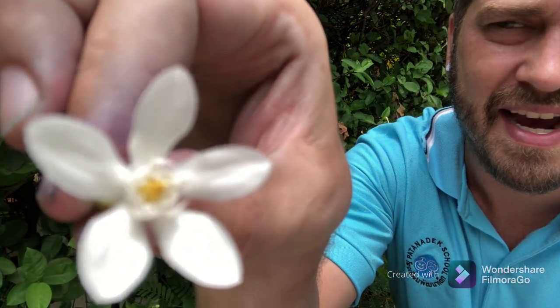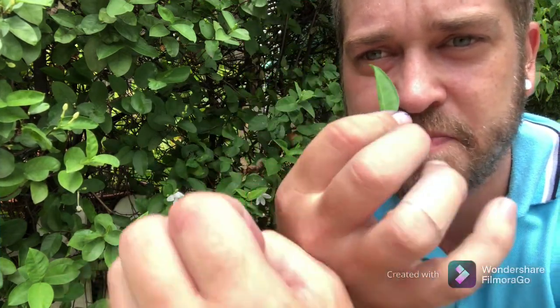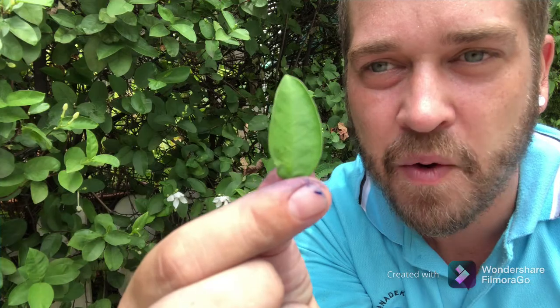So that's the flower, and if you guys wanna see the flower, this is a dicot. 1, 2, 3, 4, 5. Another thing that we can look at on a dicot is the leaf. The leaf itself, its veins don't go straight up and down or parallel. They actually spider out like a web, like a spider web.